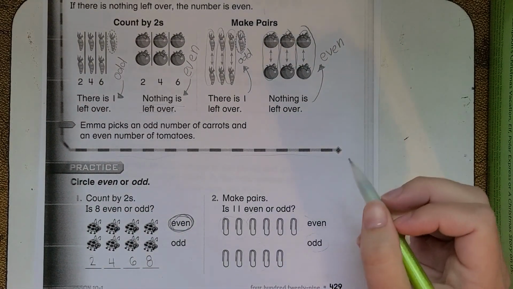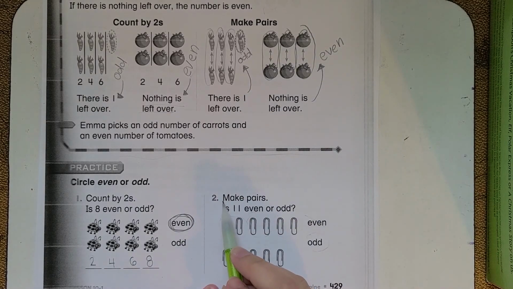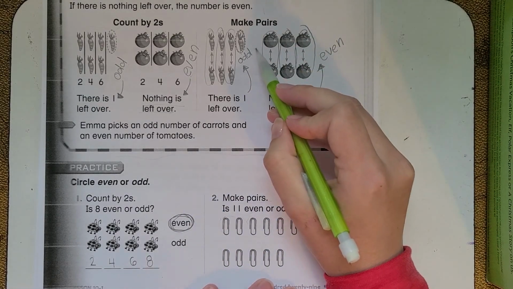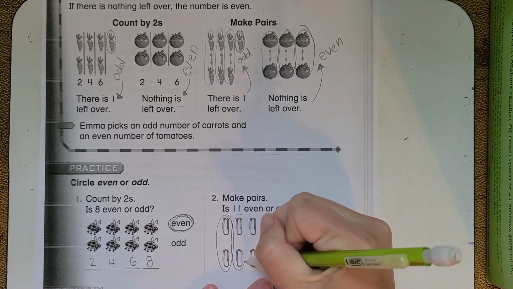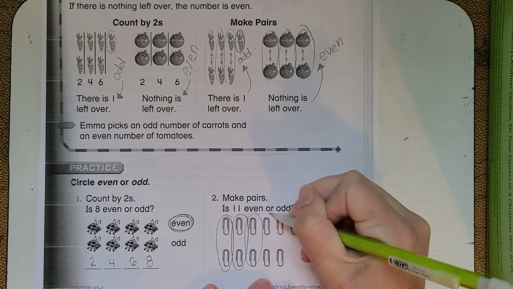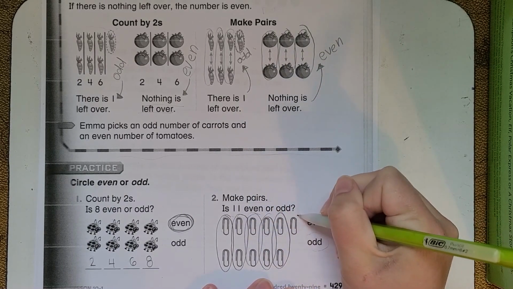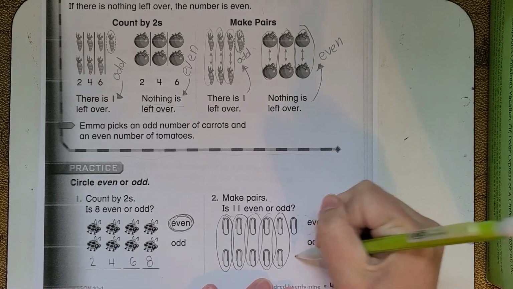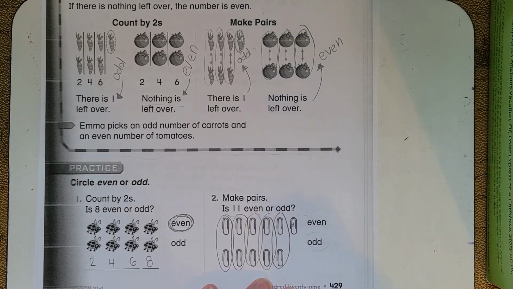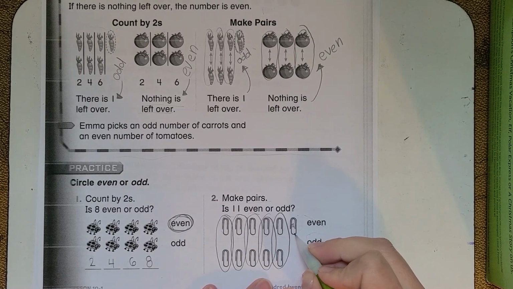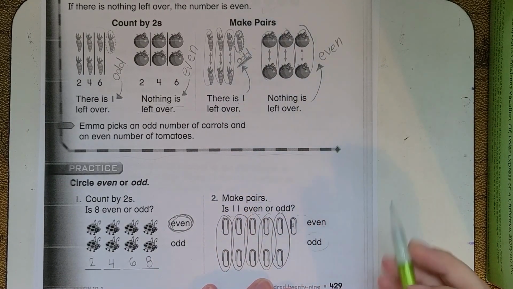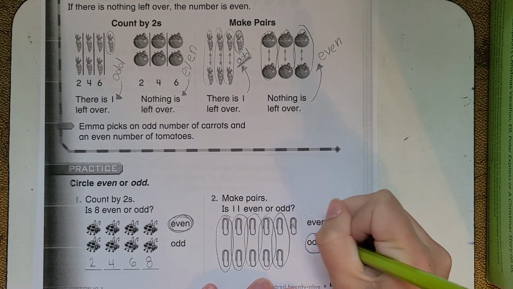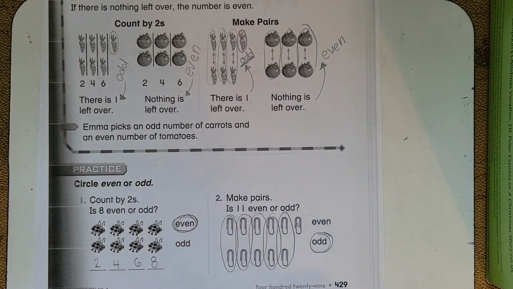All right, now let's look at our paper clips. And this time it tells us to use the make pair strategy. It wants us to use this strategy right here. So let's make some pairs, or partners, as I like to call them. 1, 2. Uh-oh, this paper clip doesn't have a partner. This paper clip doesn't have a pair to go with. So we have 1 left over, and we know when there is 1 left over that the number is odd. So I'm going to circle odd right here. Okay, so remember here it's telling you what strategies to use.